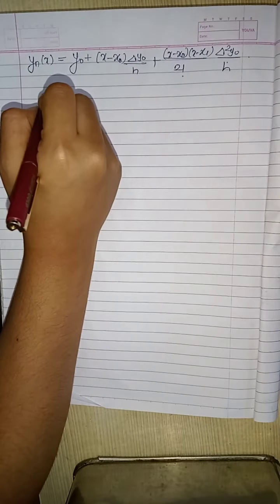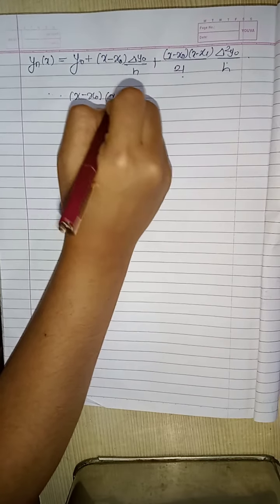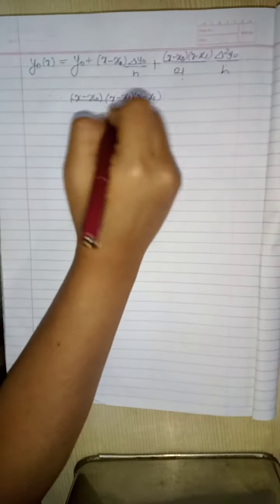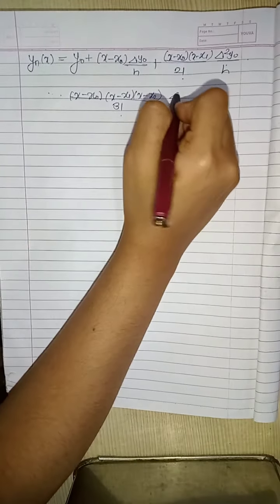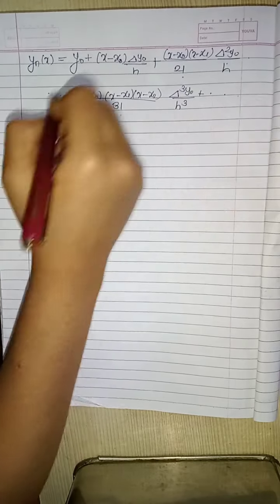Similarly going in this way, you will get x minus x0 into x minus x1 into x minus x2 upon 3 factorial into delta cube y0 upon h cube, plus so on.